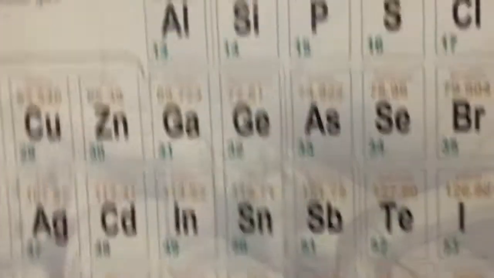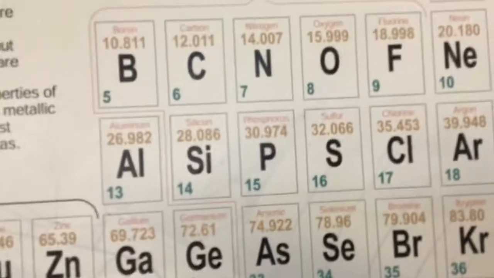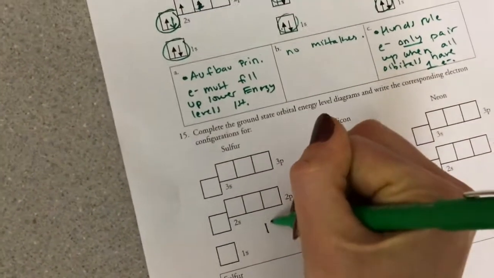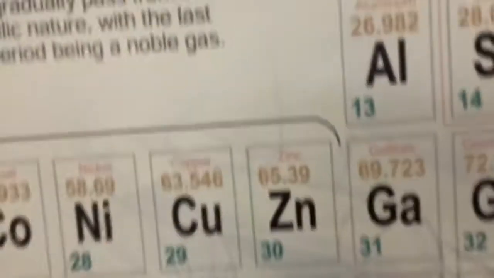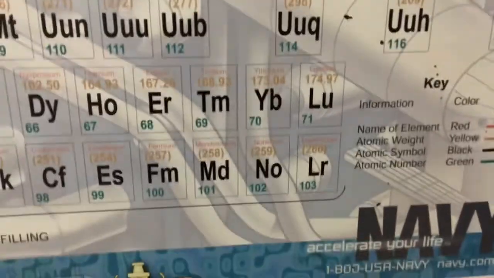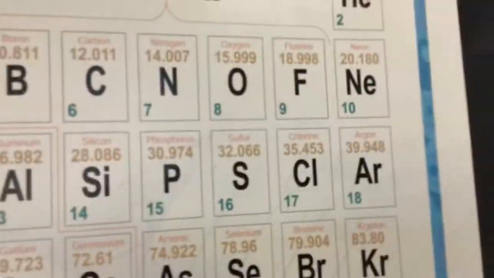Sulfur is right there, 16. So I'm just going to put a little note right here, 16. Silicon is 14. I'm sorry, I'm holding my giant iPad. That's my sister's. And neon, there it is, 10.